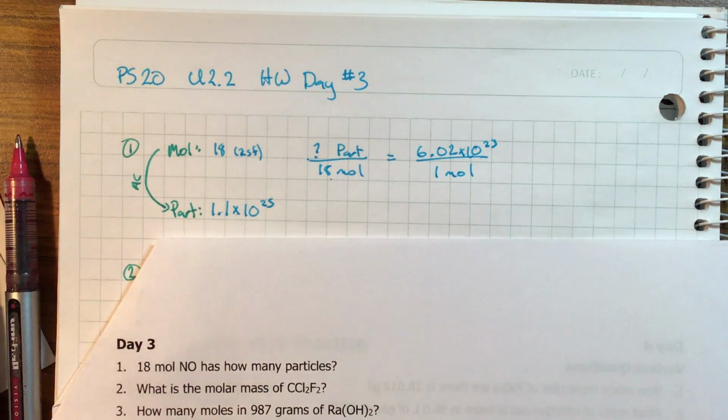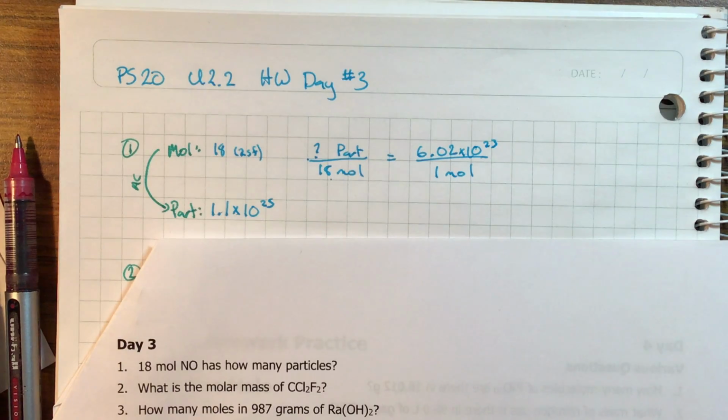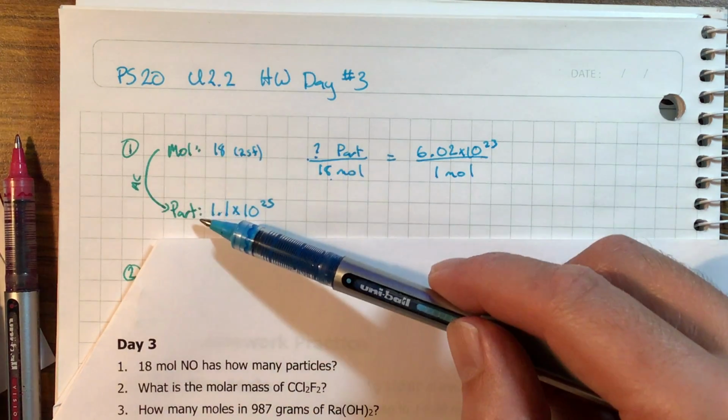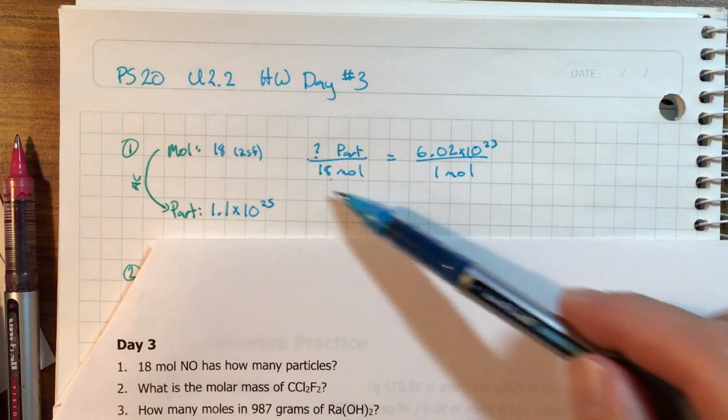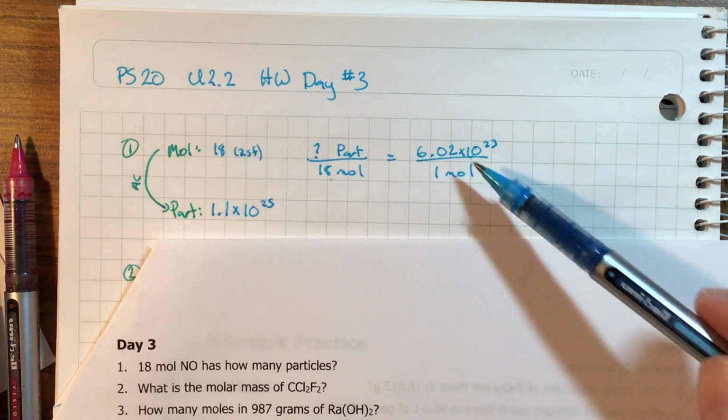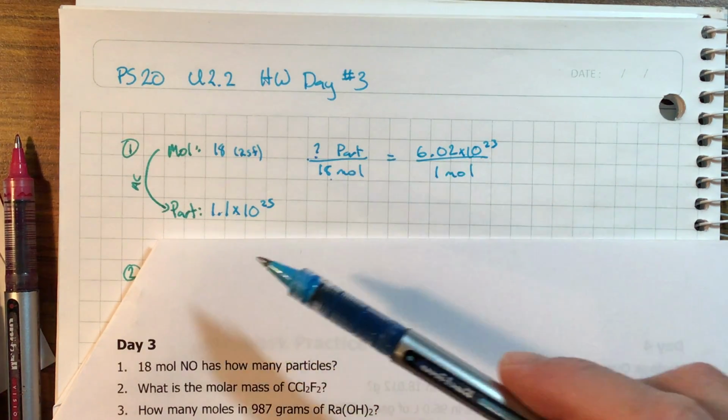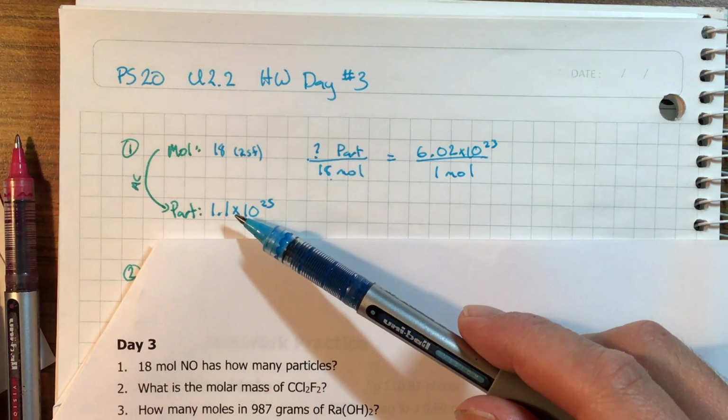And you can see question number 1, 18 moles of NO is how many particles? So I set up my map, moles to particles, set up my conversion here, got the correct number of significant figures.